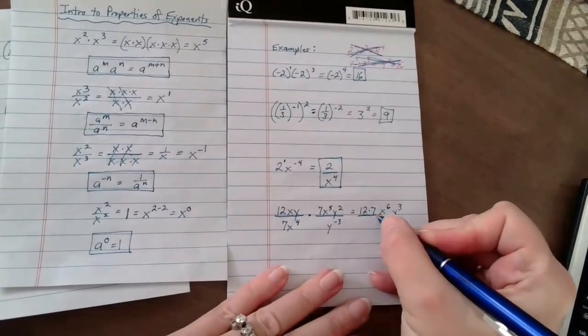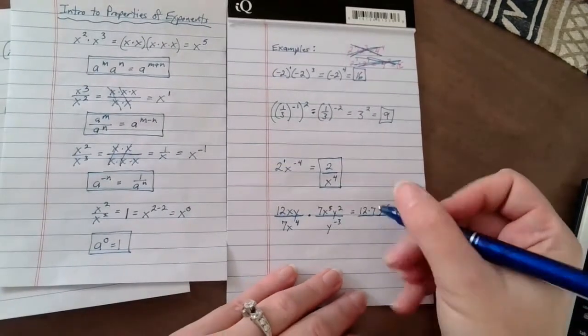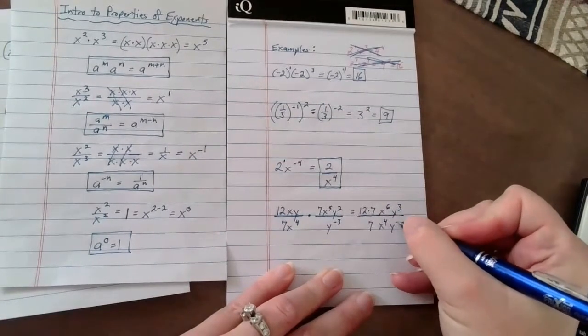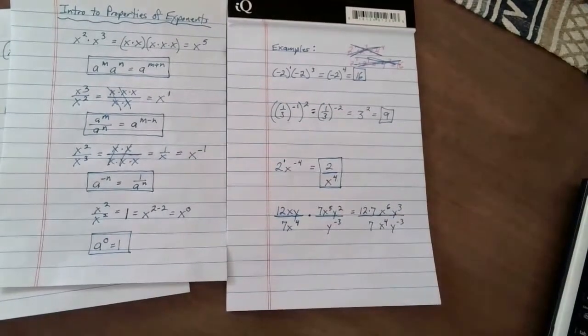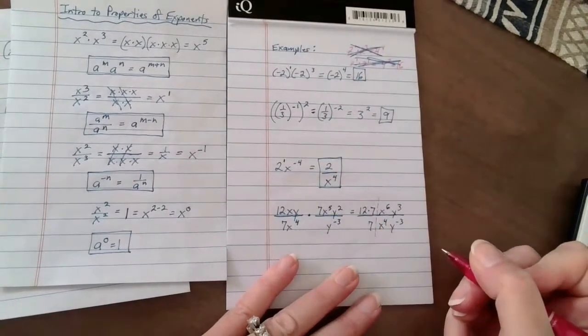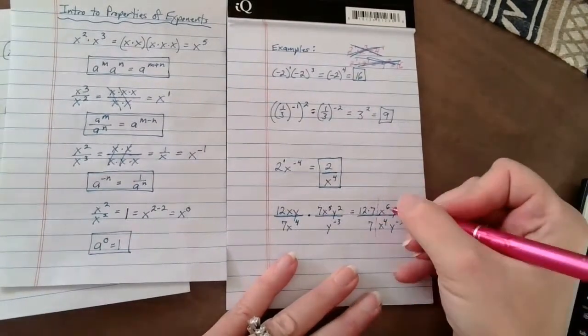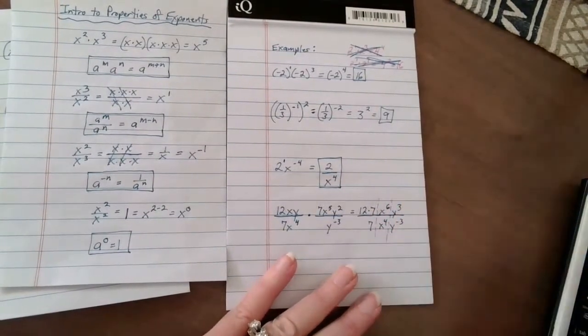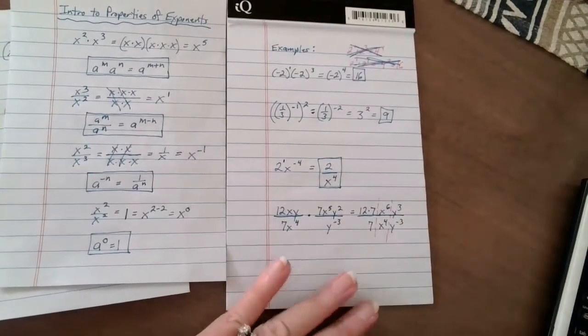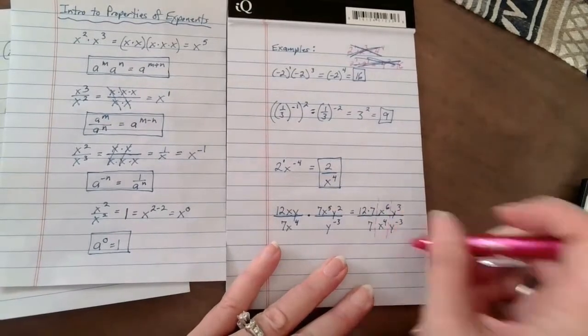Over, same thing, multiply fractions, multiply my denominators. I see a 7, I see an x to the 4th, and I see a y to the negative 3rd. All right. I like to stripe these in my brain, saying, all right, I'm going to deal with the numbers because I know how to simplify fractions with numbers. I'm going to deal with each variable separately. So I'm going to deal with simplifying the x's, I'm going to deal with simplifying the y's and go from there.